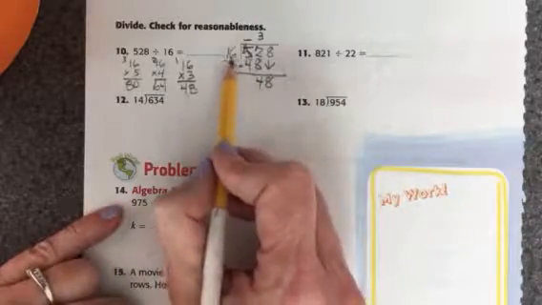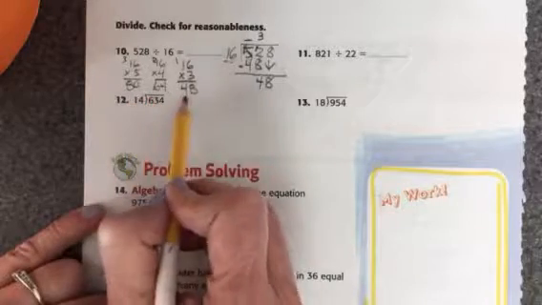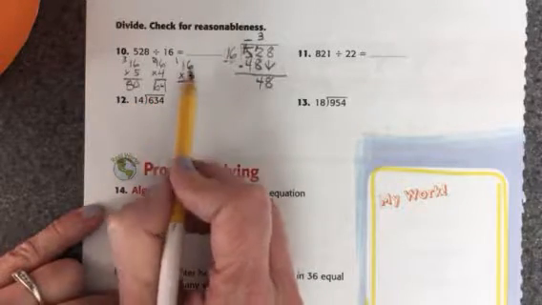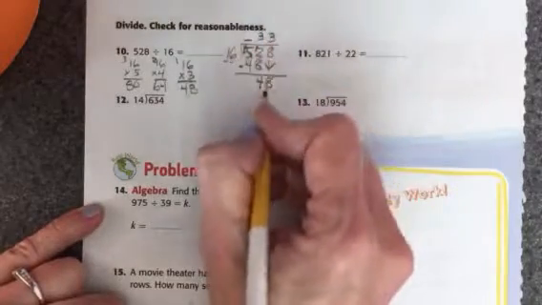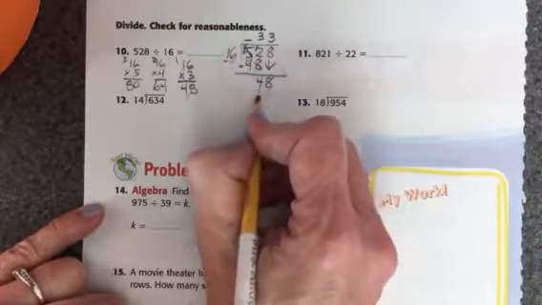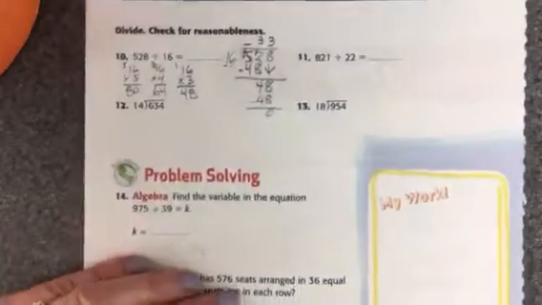Now I need to know how many times 16 will go into 48. Well, since I already did these 3 problems right here, I can already see what it is. 16 times 3 equals 48. So I can write 3 above the 8, and 16 times 3 is 48. When I subtract, I get 0, and I have my answer as 33.